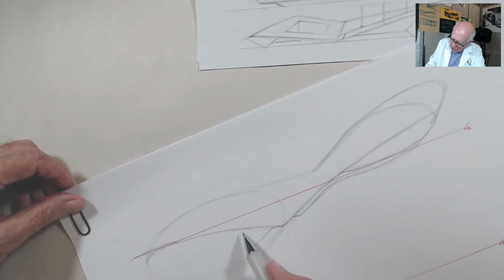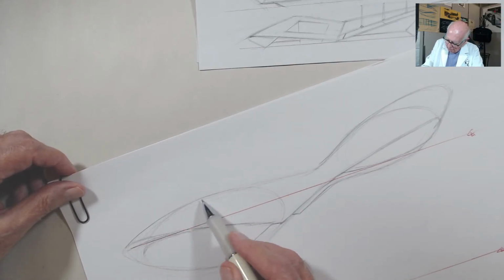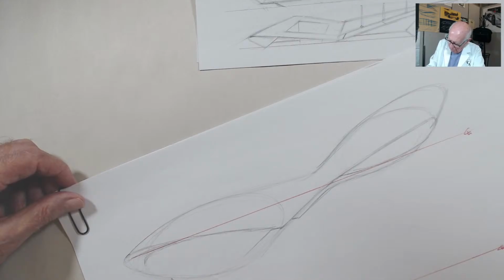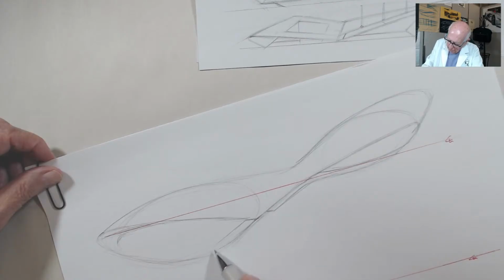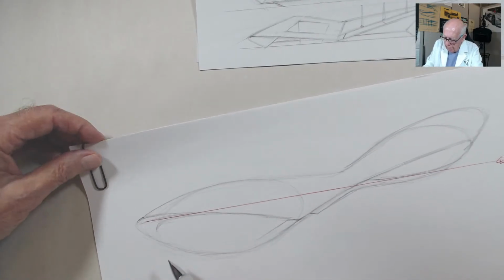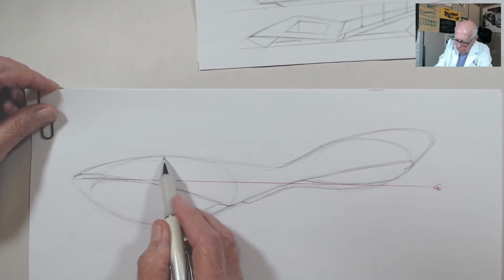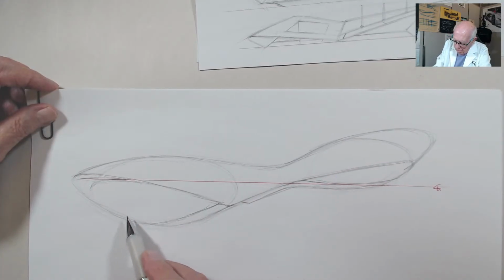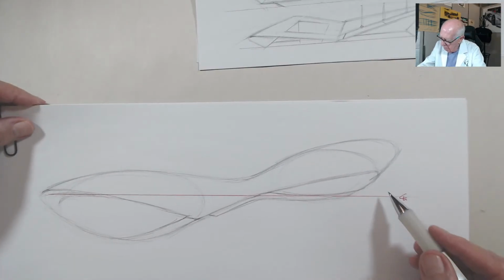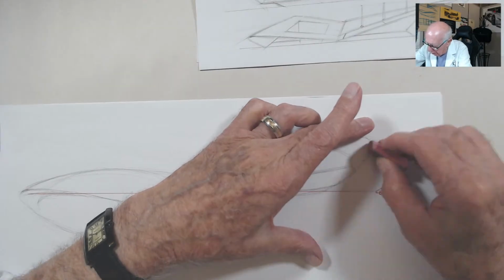Let's go a little deeper with this. Pardon me, get this back on the page here. Turn this up just a bit here. Turn this up just a touch.